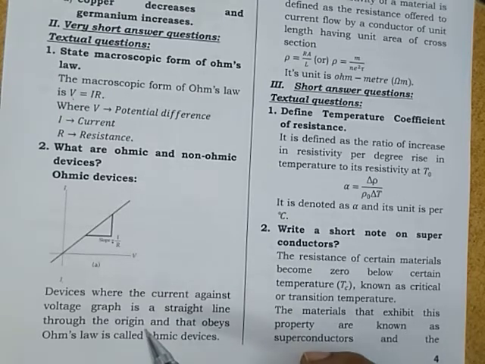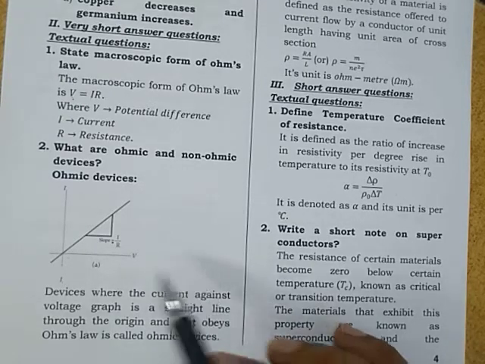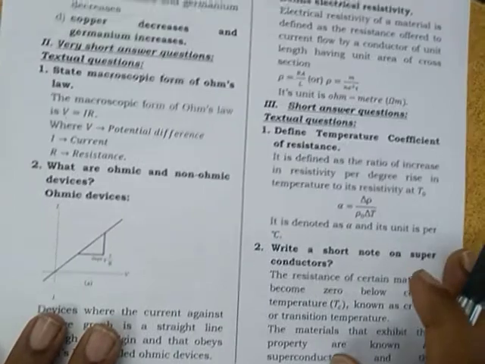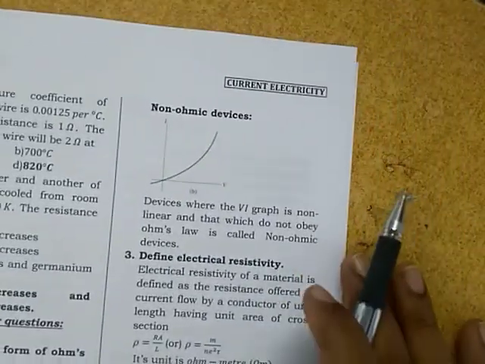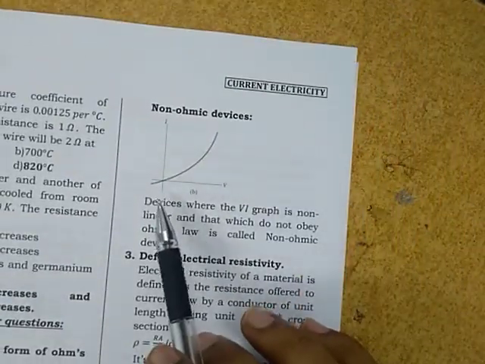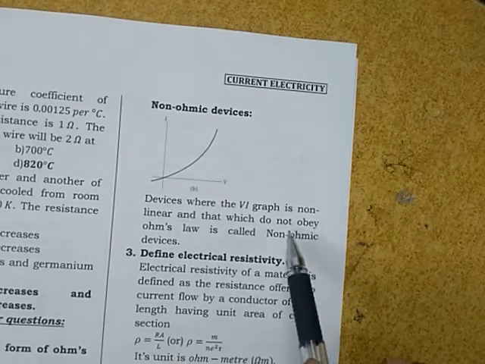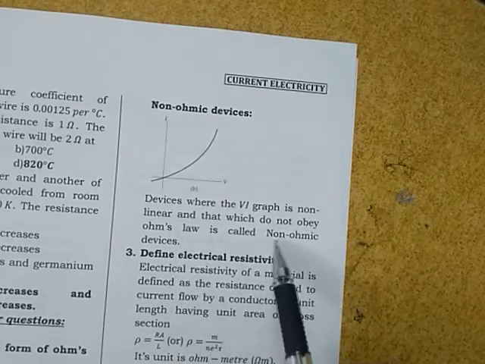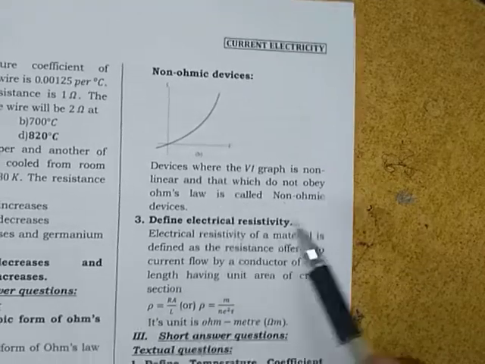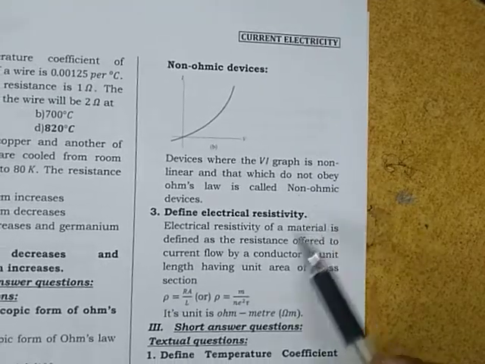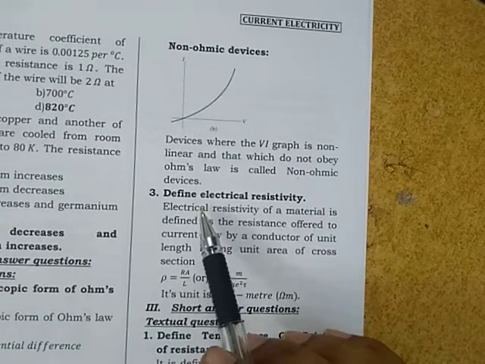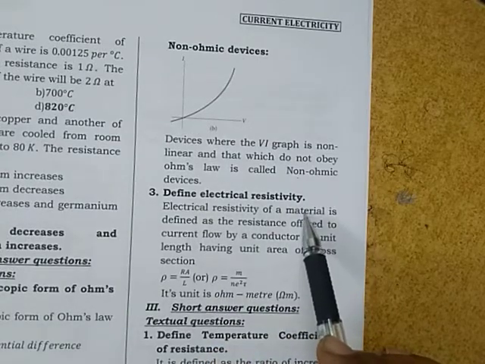Those devices are known as ohmic devices, for example, a resistor. Some devices give a non-linear curve in the voltage against current graph. Those devices do not obey Ohm's law, and they are known as non-ohmic devices, for example, semiconductors.